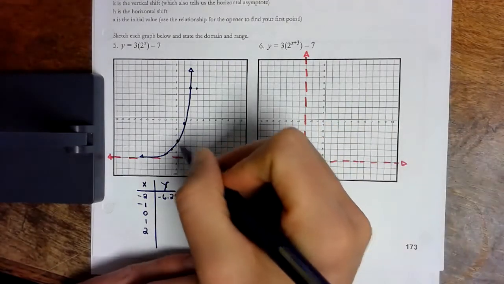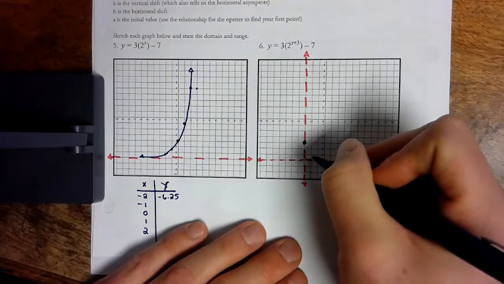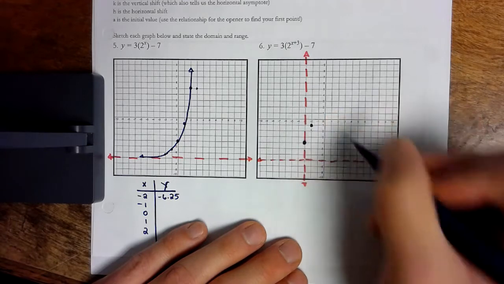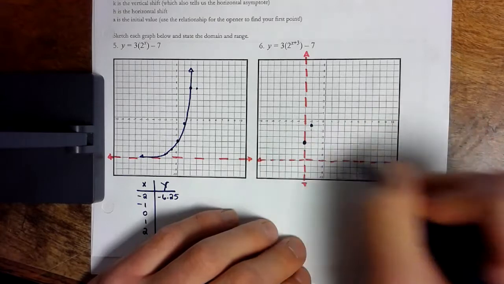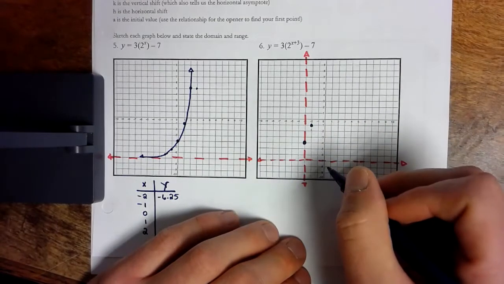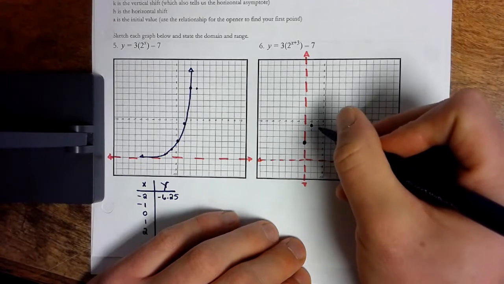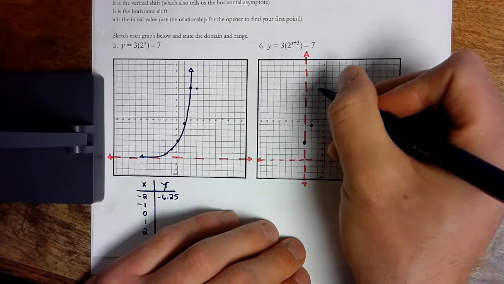My next point was 6 above that horizontal asymptote. So I need to go right 1 and up 1, 2, 3, 4, 5, 6. And the next one was up 12 from that bottom floor, or excuse me, from the horizontal asymptote. So up 1, 2, 3, 4, 5, 6, 7, 8, 9, 10, 11, and 12.